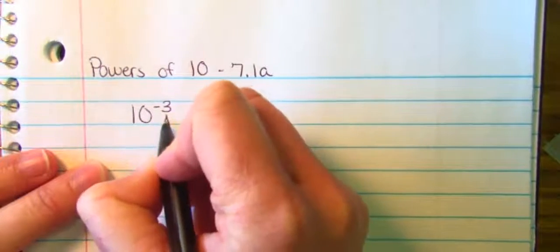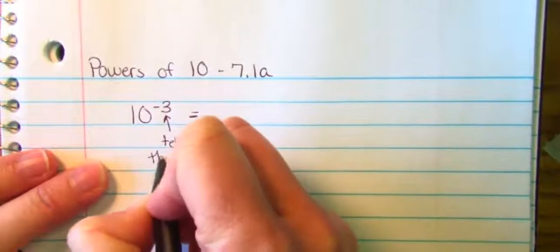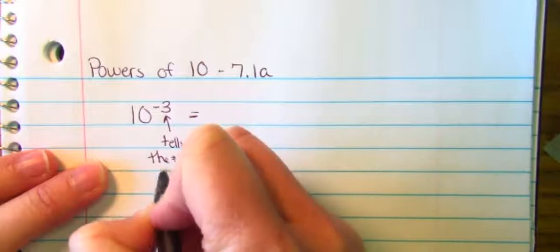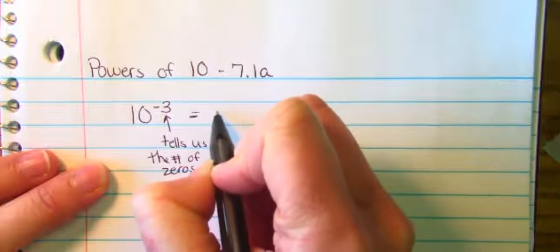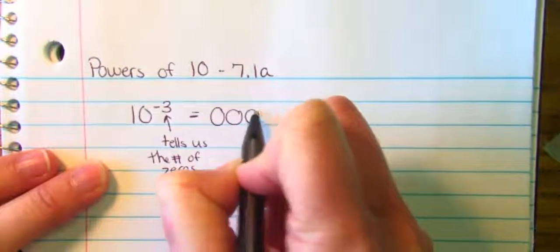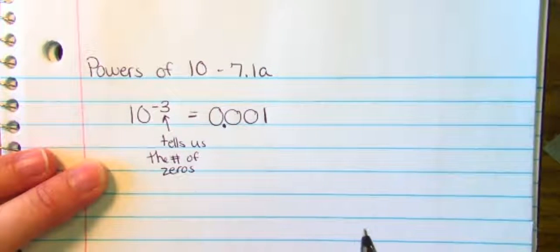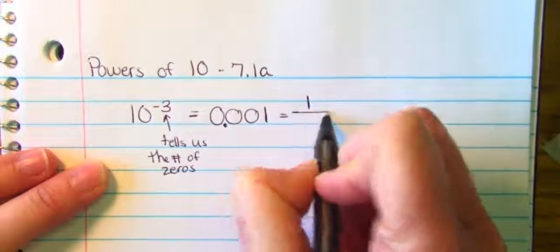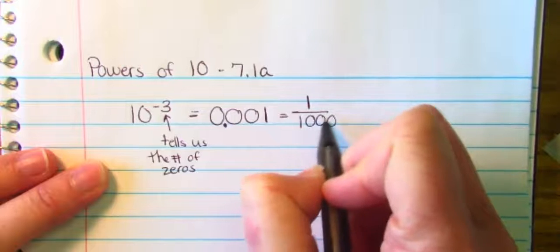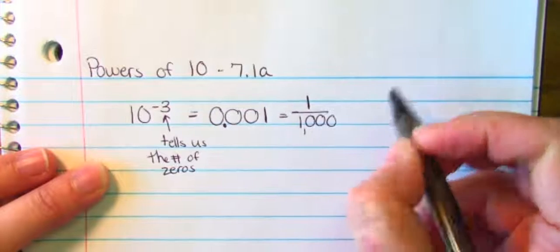So if you remember, the exponent tells us the number of zeros. So for example, if I wanted to write this as a decimal, I would put 3 zeros and then a 1. And the decimal, of course, goes behind the first 0. If I wanted to write it as a fraction, I would write it as a 1 over top of 1,000. The reason I know it's 1,000 is because it has to have 3 zeros.